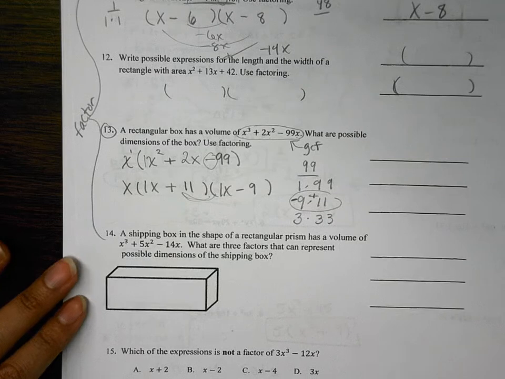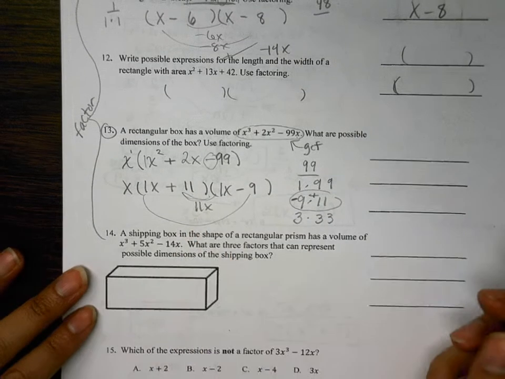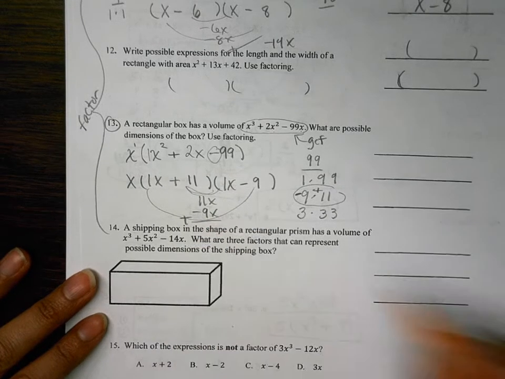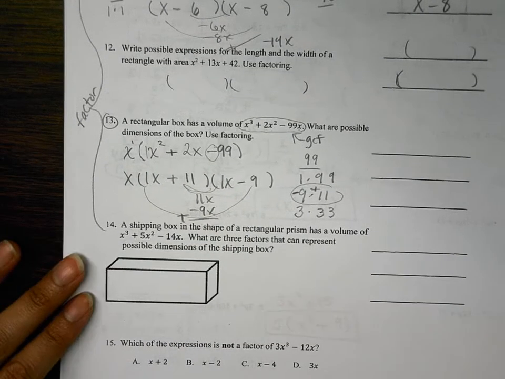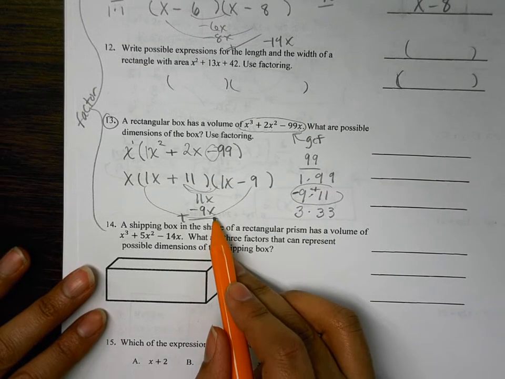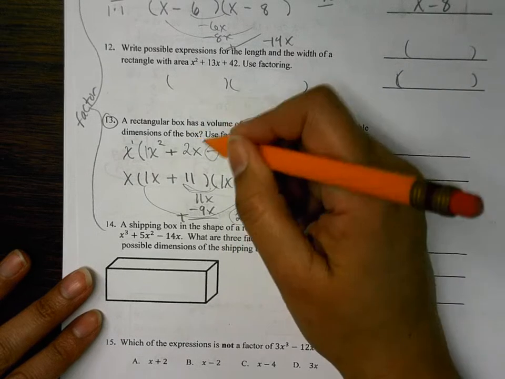What does the inside give you? Positive 11x. What does the outside give you? Can you guys add those together? 11 plus negative 9. Positive 11, negative 9 is positive or negative 2? Positive 2x, is that what I'm trying to get? Okay.